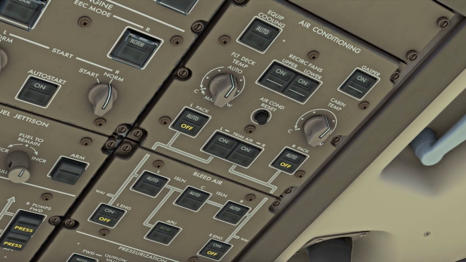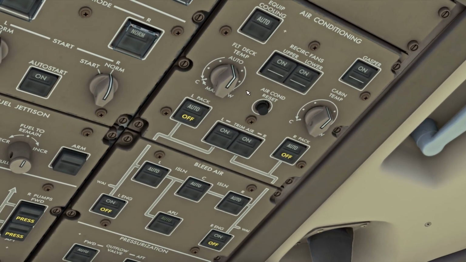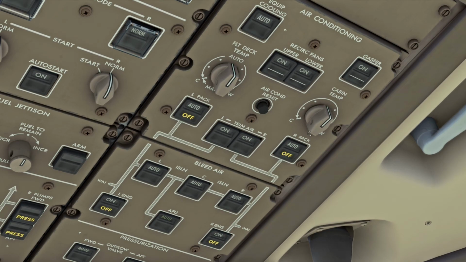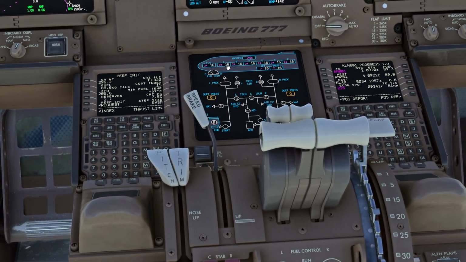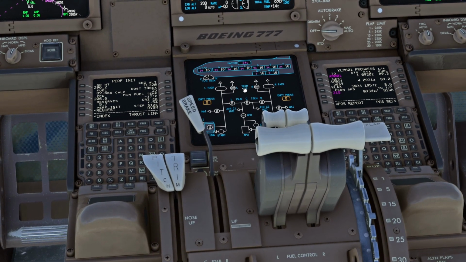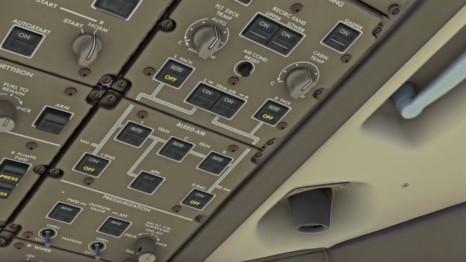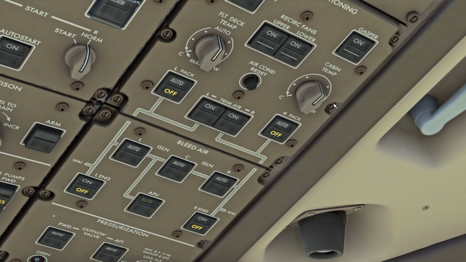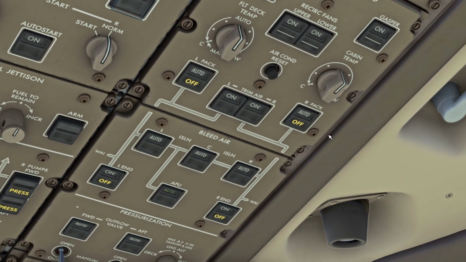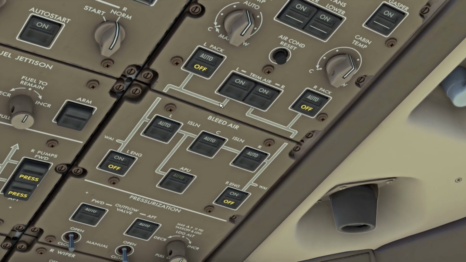You can make it colder or warmer as desired. Cabin temperature, same kind of thing. If you leave it in the mid position, you give full controllability on the cabin attendant control panels. They can adjust the temperature in the different zones of the airplane themselves. As you can see, there are different zones on the airplane, and if you just leave this switch in the middle, they have full range controllability of the temperature. So it's best to leave this in auto, or in the middle position, sorry.